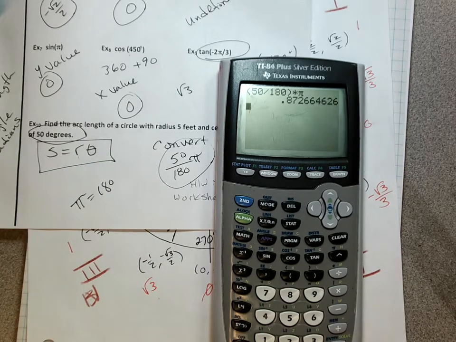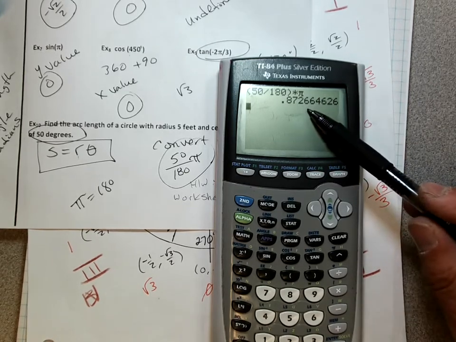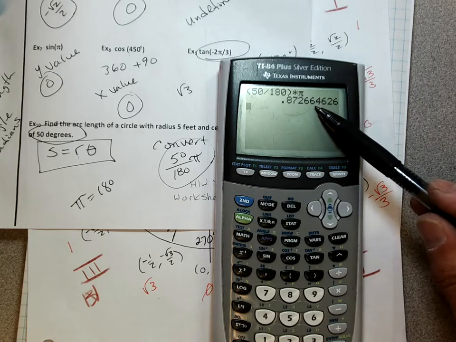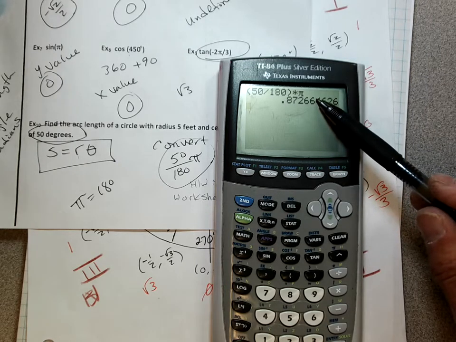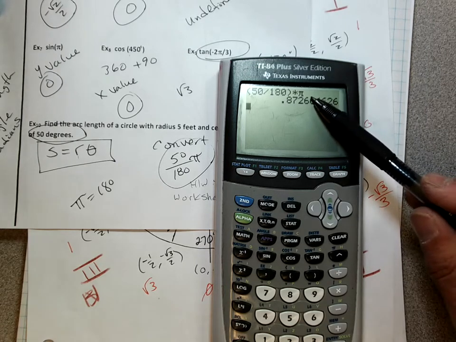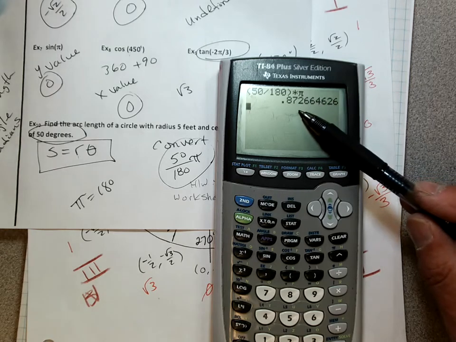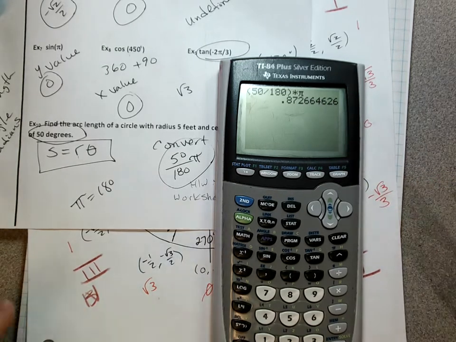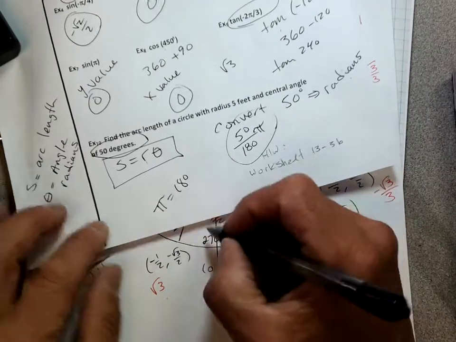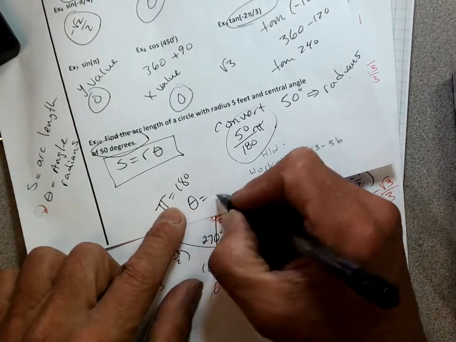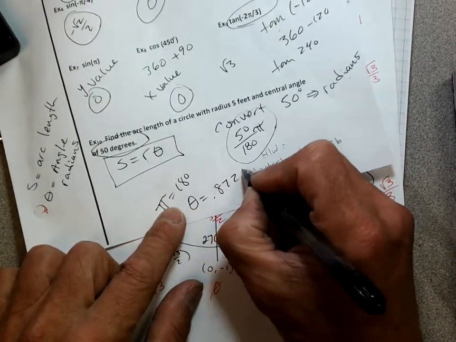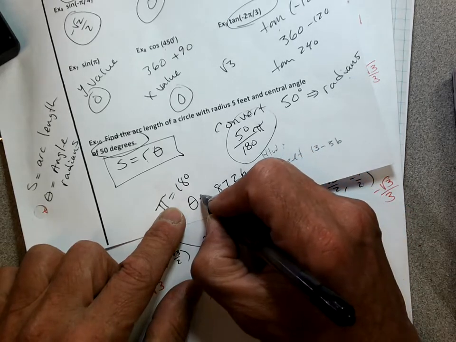Now that is an angle. It's like, Mr. Davies, don't fool me, 0.87 is not an angle. Yes, it is. It's an angle in radians. Remember, 1 radian is about 57 degrees. Remember we talked about that? That is an angle. In fact, that's a 50-degree angle, but it's in radians. So my theta here is about 0.8726, blah, blah, blah, approximately equal to, okay?